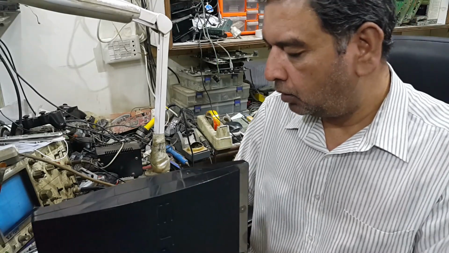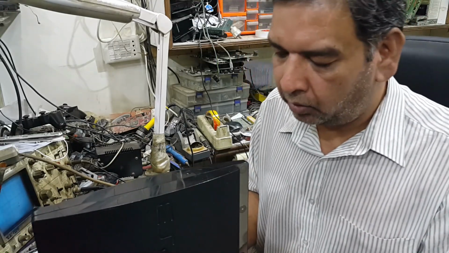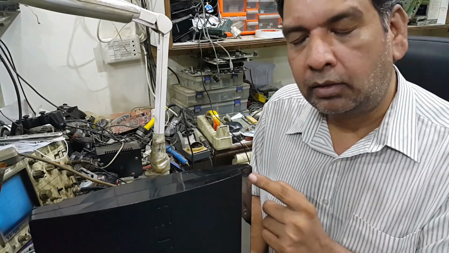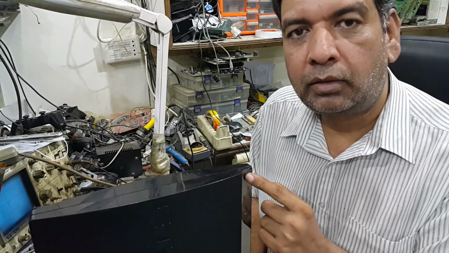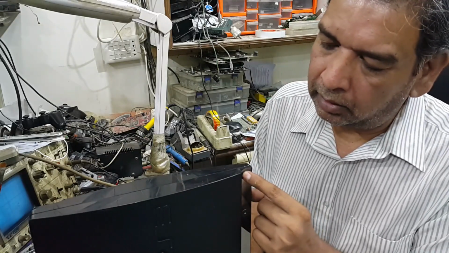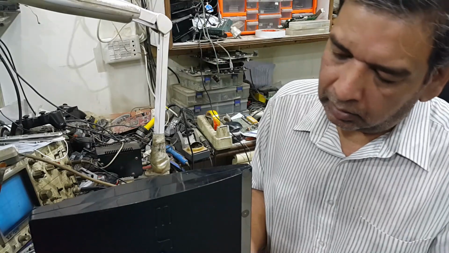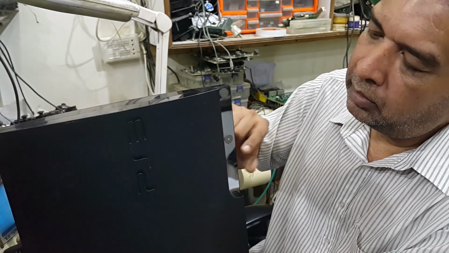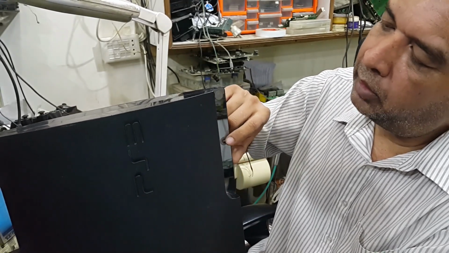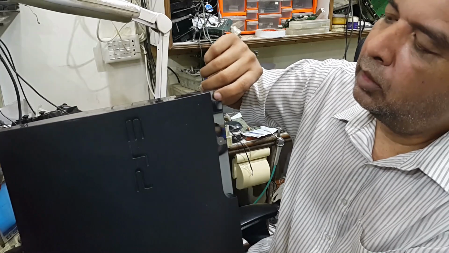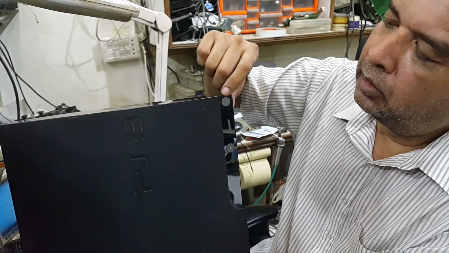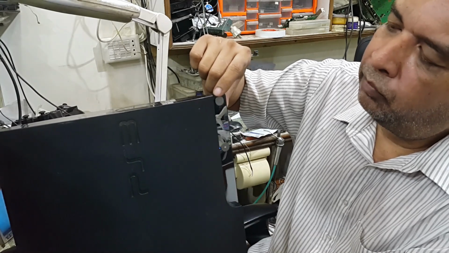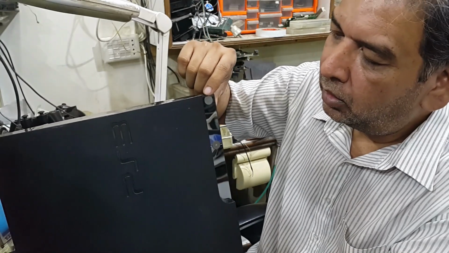First of all, we will try to boot it. We will repair the boot fault, because at this moment when I turn it on, the blue light of the eject button stays on. If I press it again, the red light, then green, and it goes off without any blinking red light.